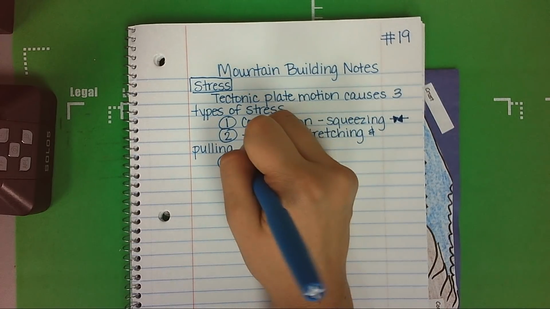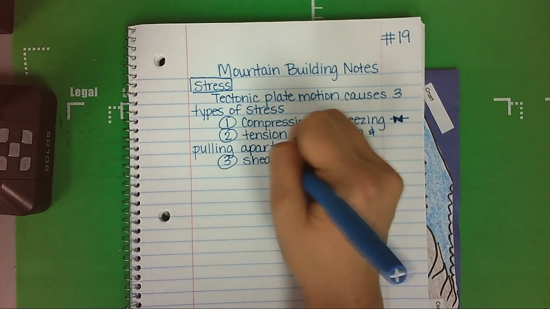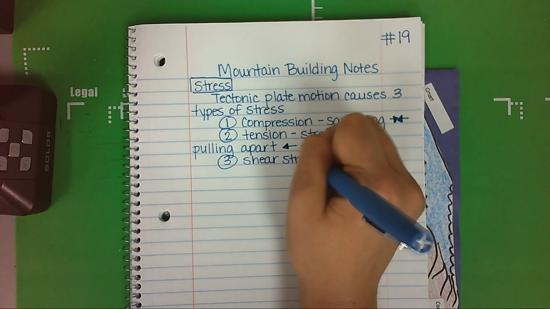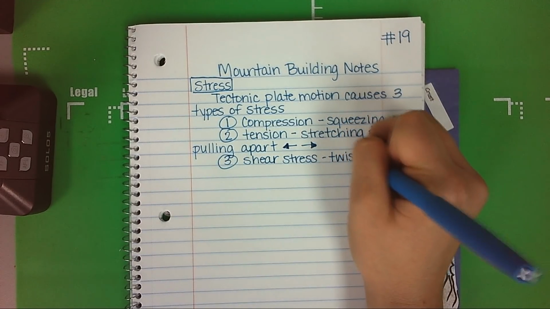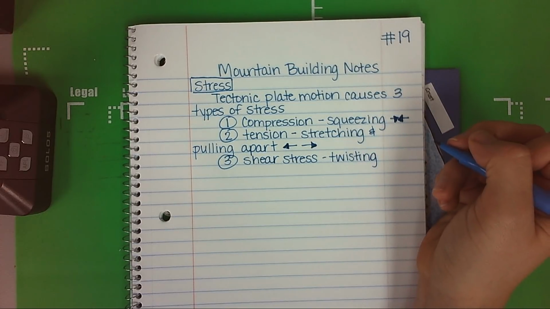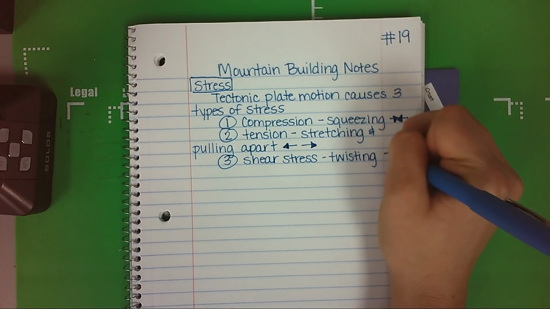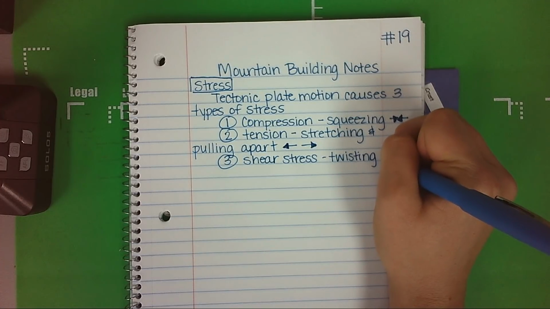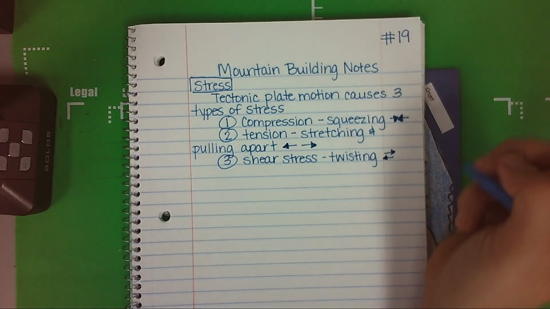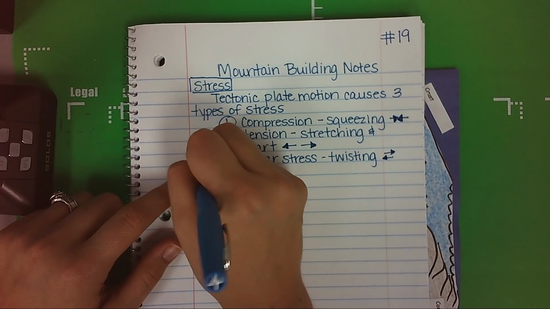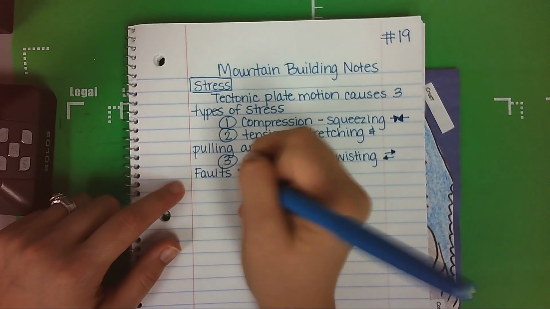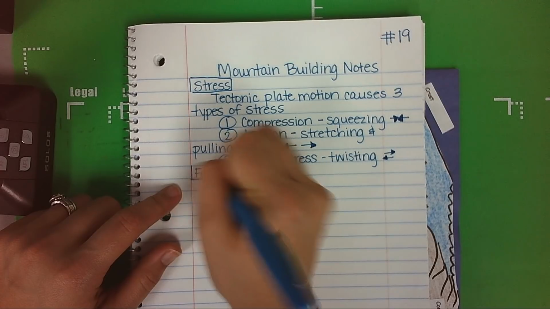Okay, the third type is called shear stress. All right, and it's more of twisting. All right, it's kind of like a side by side. And that is at a transform boundary. Okay, so because the tectonic plates and because the crust is always changing, all right, this stress is going to make faults. All right, so that's our next section.